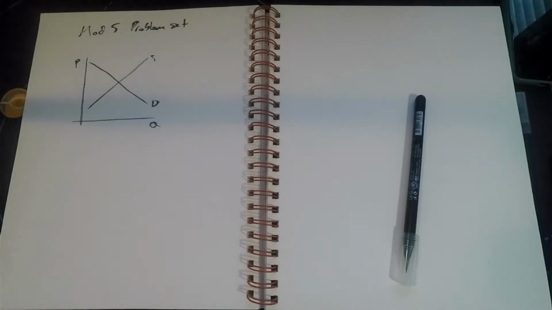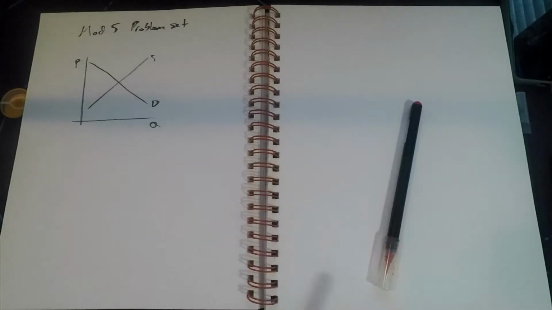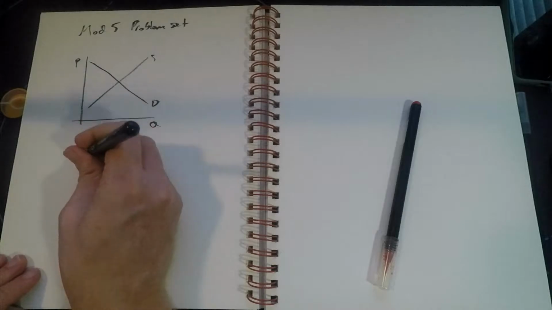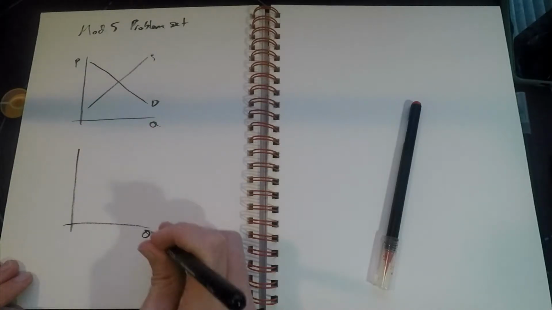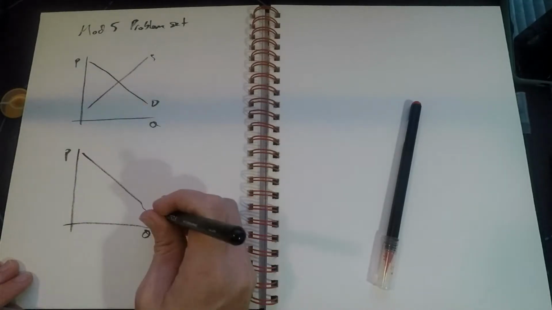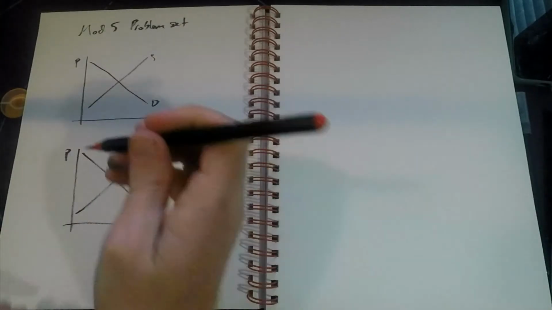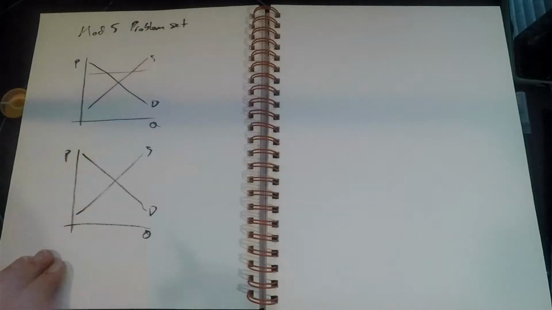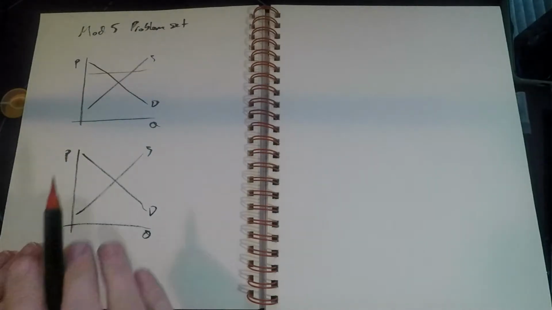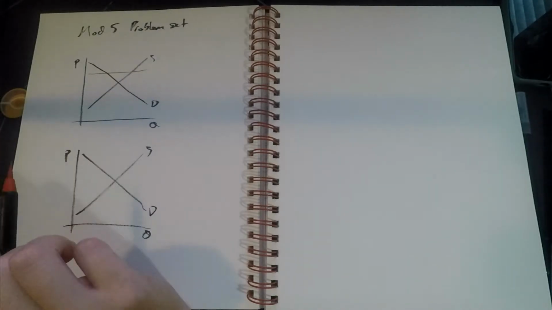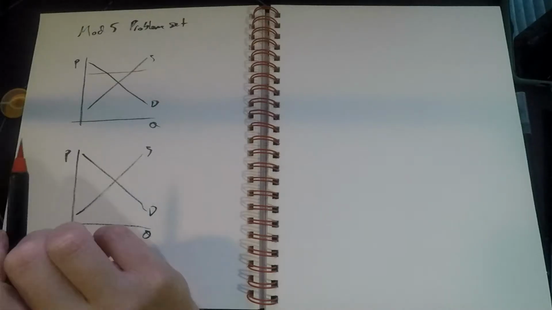Now let's talk about what I mean by minimum deadweight loss for my binding price floor or price ceiling. So I'll go ahead and draw a graph for each. If we've got a binding price floor, that is a legal minimum price that is too high given the underlying economic reality that we're facing.